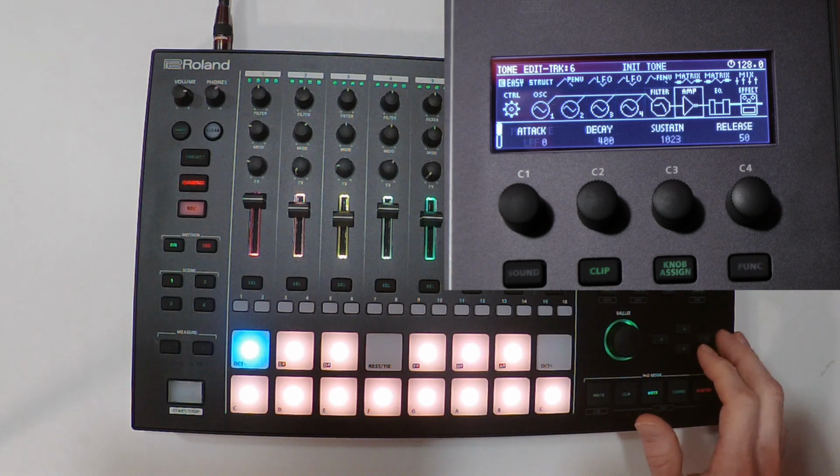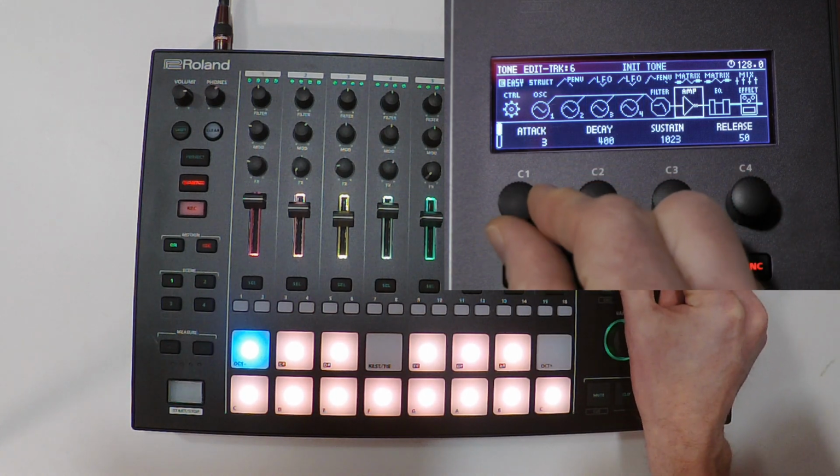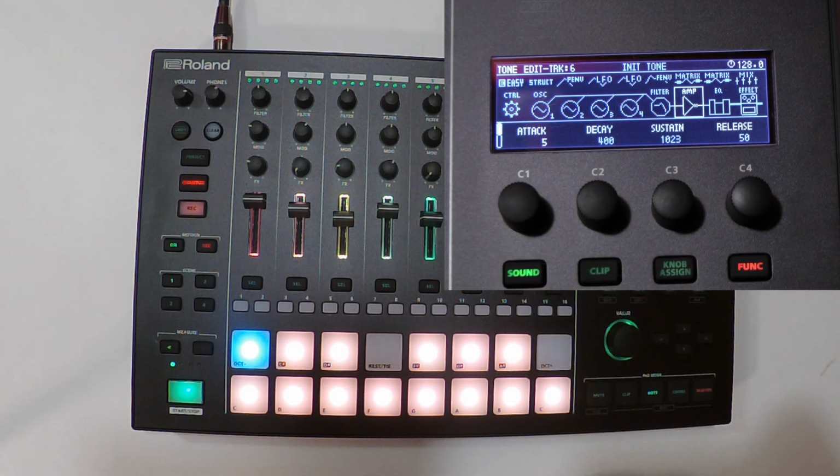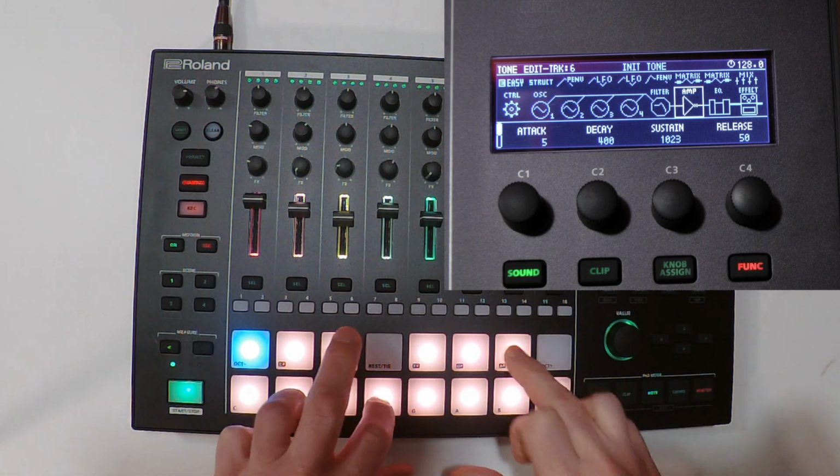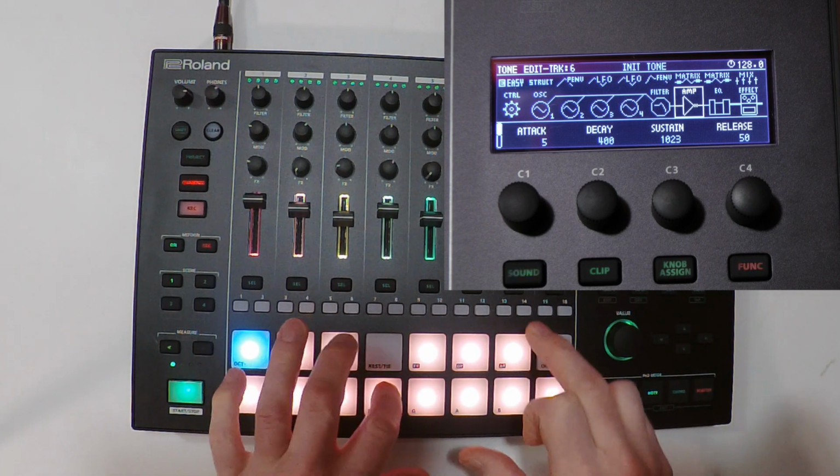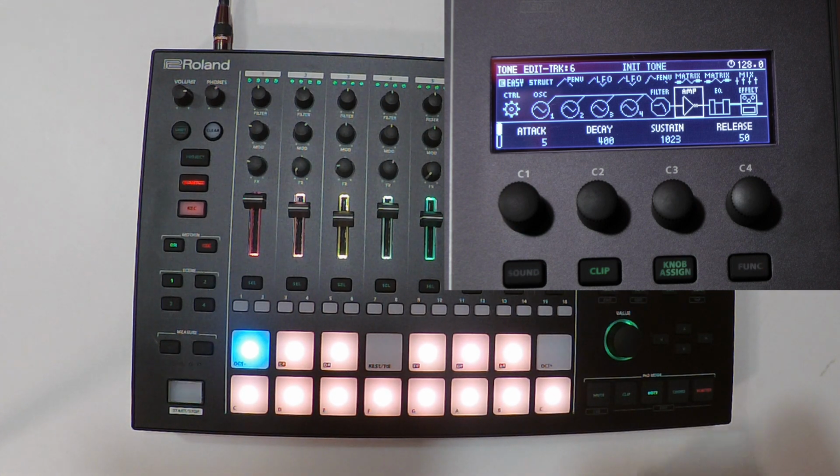Cool. And sometimes I give it just a little bit of rounding off of the attack, because especially if you're playing on these pads, it's nice to do that to make it sound a little less artificial. That's workable.